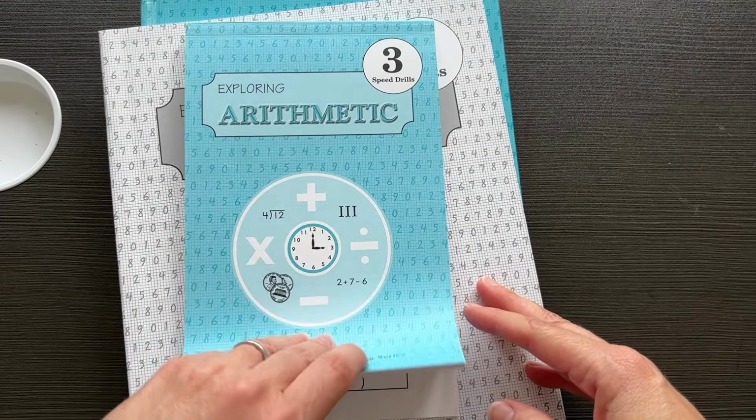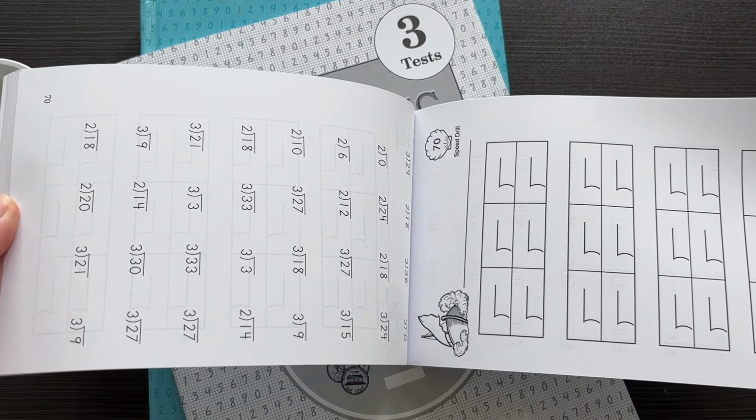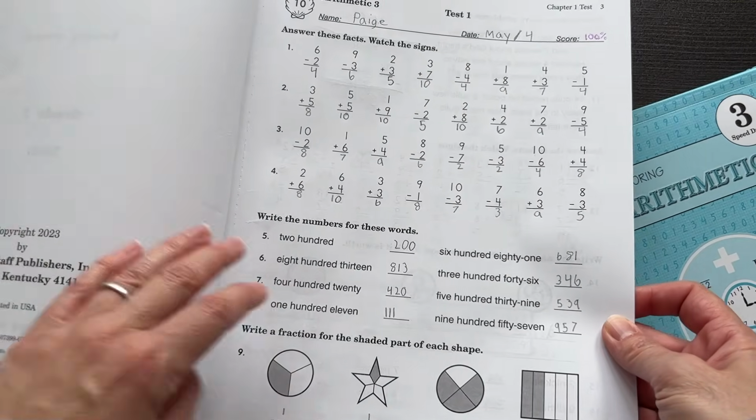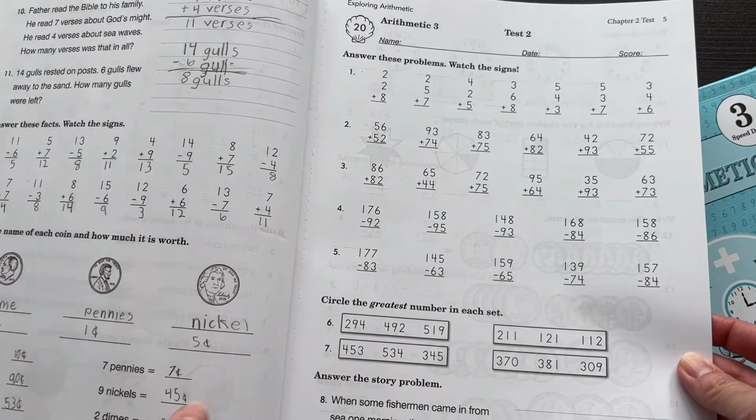But for my daughter, Rod and Staff grade 3 math, love it. It comes with speed drills and just the booklet of tests. Super straightforward math, all of the math fact practice that you want. That's what I have her doing for math.